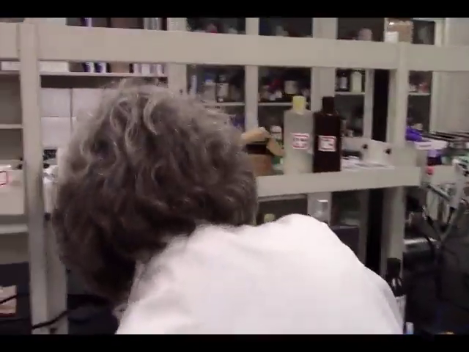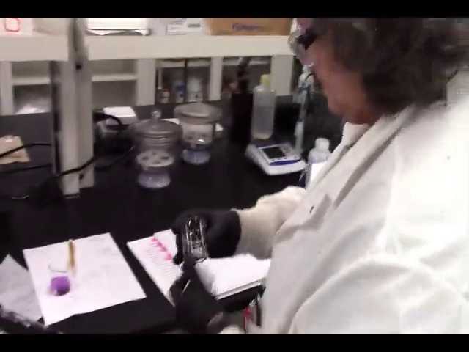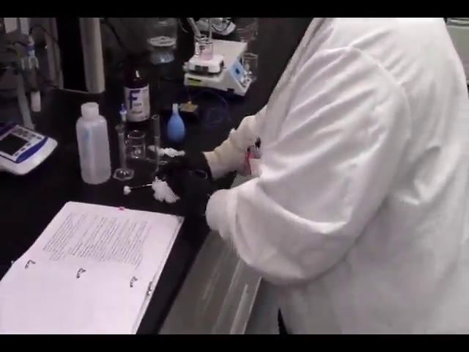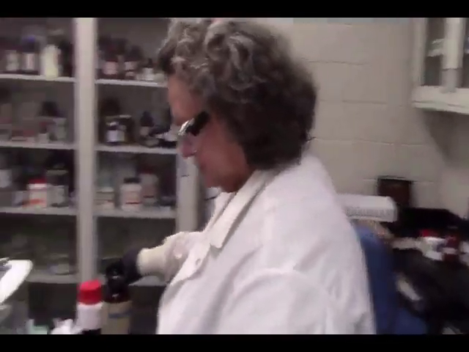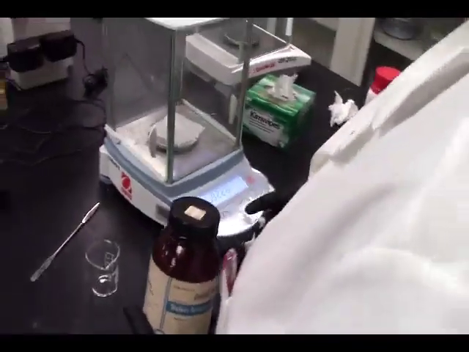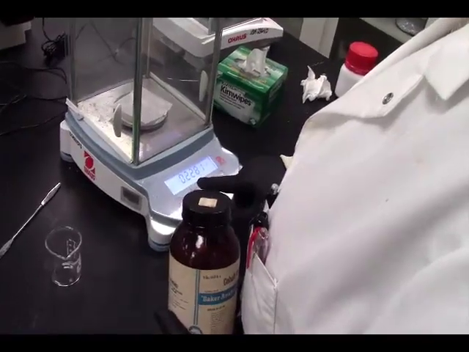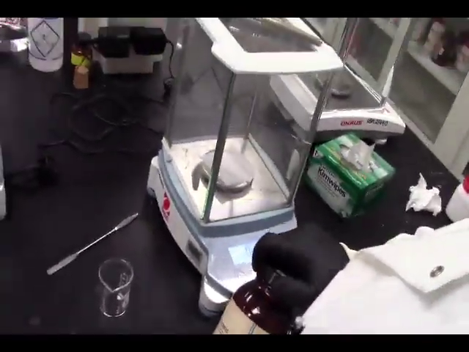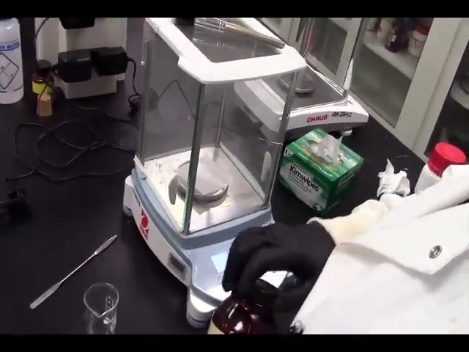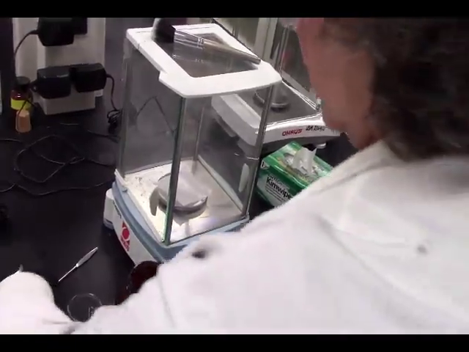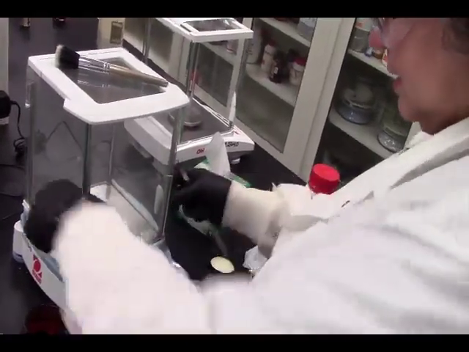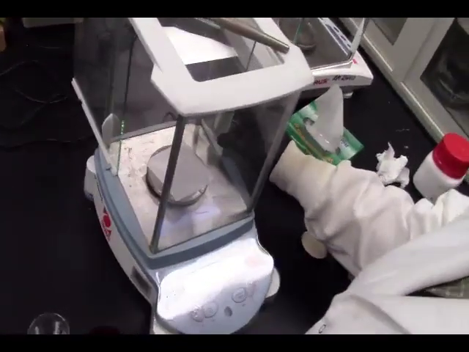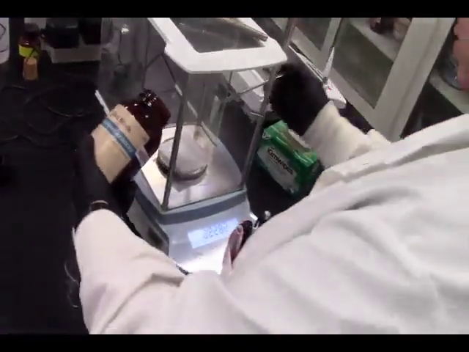So let's combine that in another 50 milliliter beaker. 0.6 grams. Okay. This is what you used? Mm-hmm. I see a little speck on there. We're going to just clean it off, make sure it's clean. So we need 0.8282.